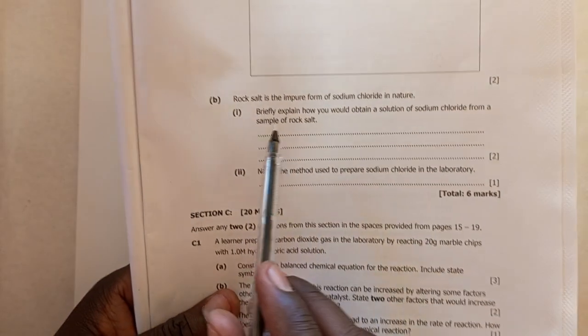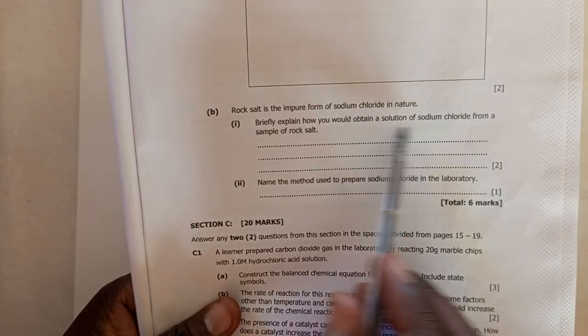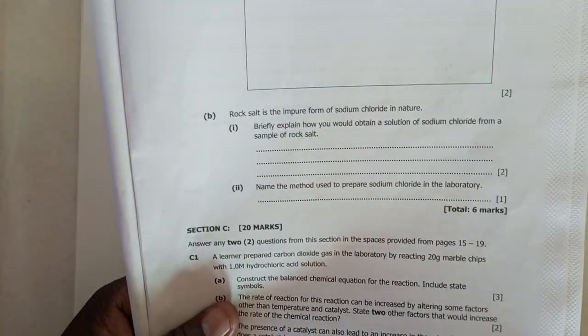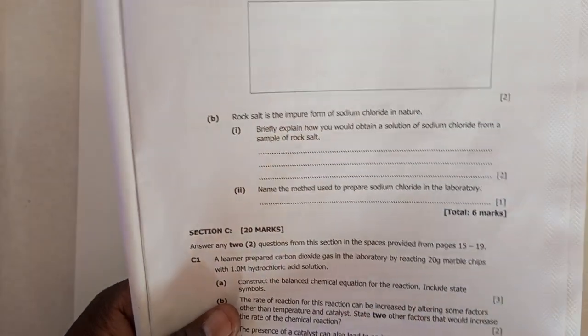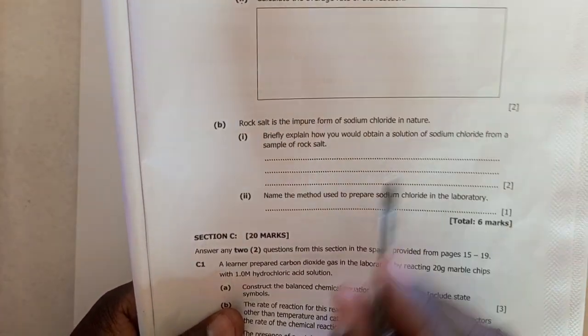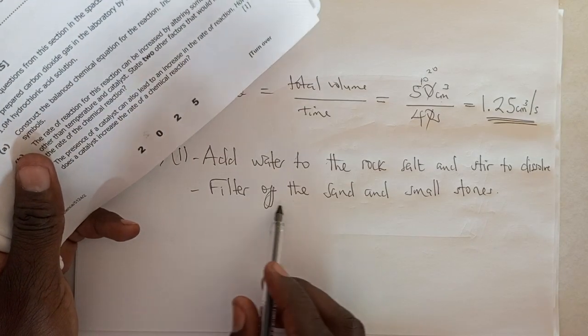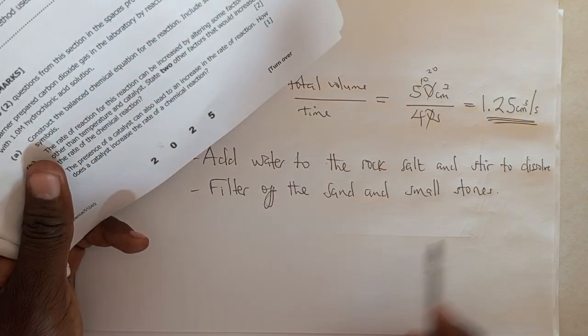Because the question says briefly explain how you would obtain a solution. So this means that we are only looking for sodium chloride in dissolved state, in aqueous state. So we must end here on filtering off the sand and the small stones.